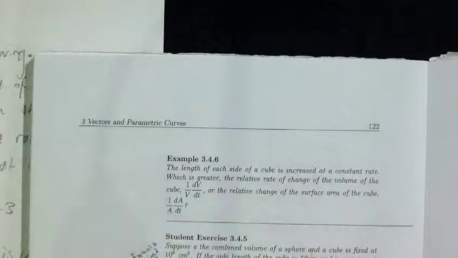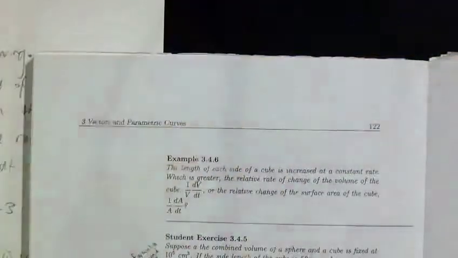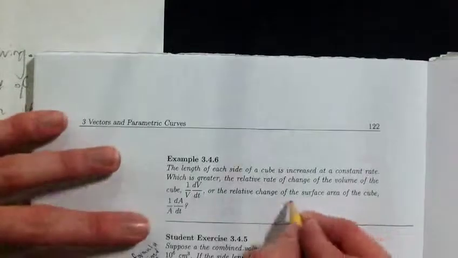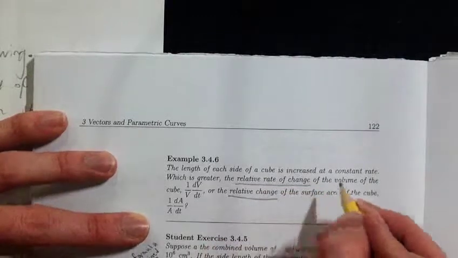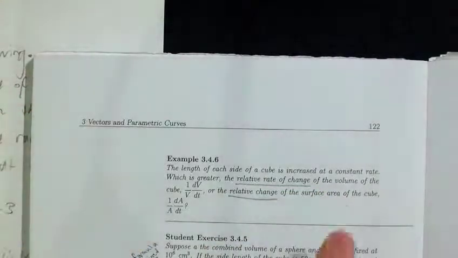It's similar to mine, only it's about a cube, and it said the length of each side of a cube is increased at a constant rate. Which is greater, the relative rate of change of the volume of the cube or the relative change of the surface area of the cube? And that's a weird old terminology that hasn't really been defined in your notes. And so I just thought that any time a terminology comes up when you read your notes, you should have a handle on what it means. What is relative rate of change? It just would be worth knowing the meaning of that.